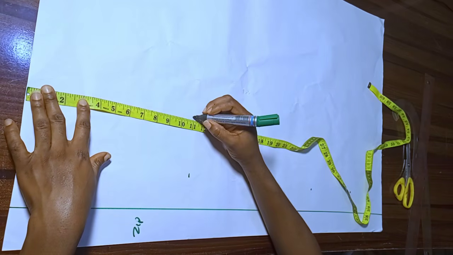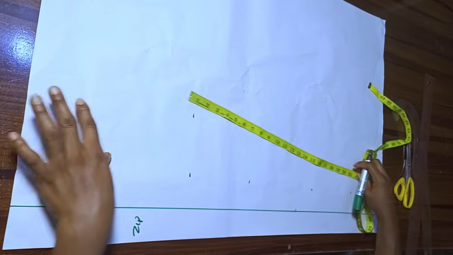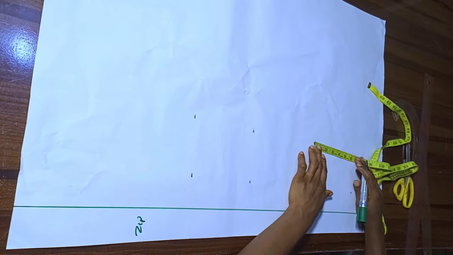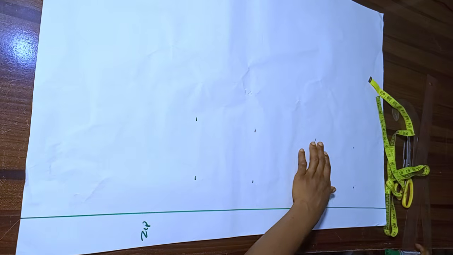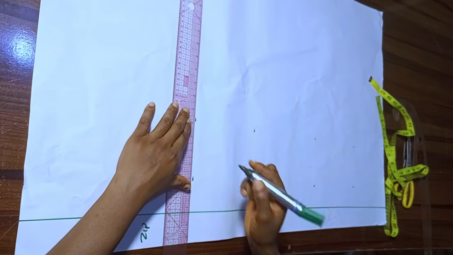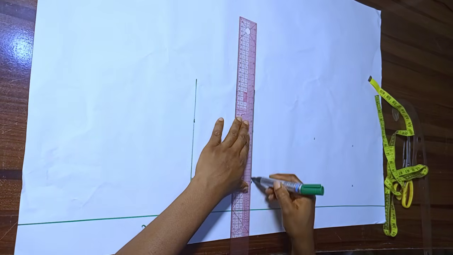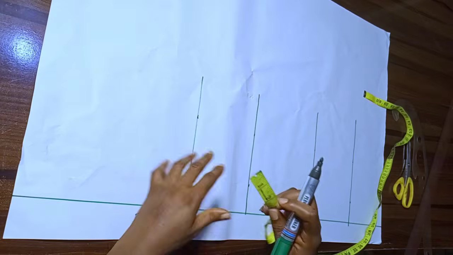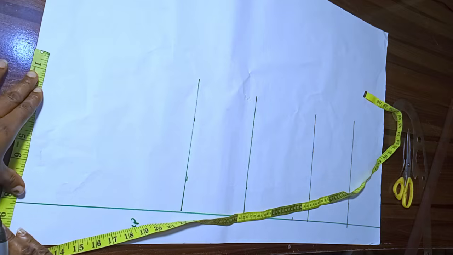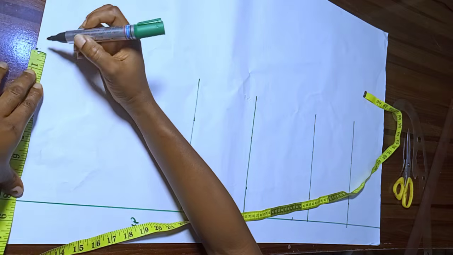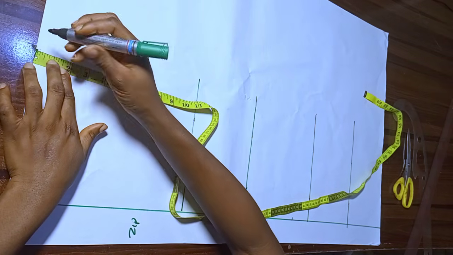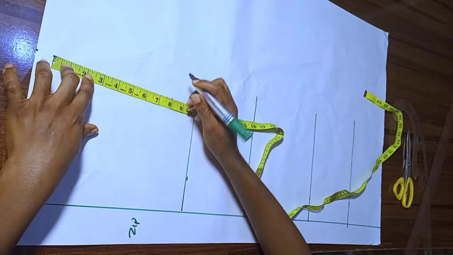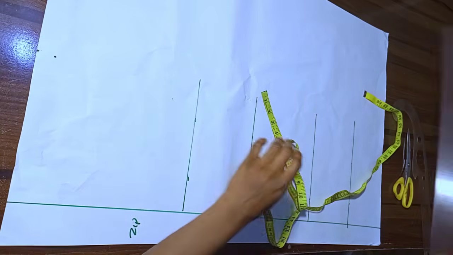My shoulder to bust, waistline, my hip line, and then my gown length, okay. So next thing is to rule out a straight line across this way. So next, I'll go ahead and chalk down half of my shoulder measurement, which is 8. From that point, I'll come down by 1 inch for my shoulder slope. From the 1 inch, I'll come down by 8 inches for my armhole.